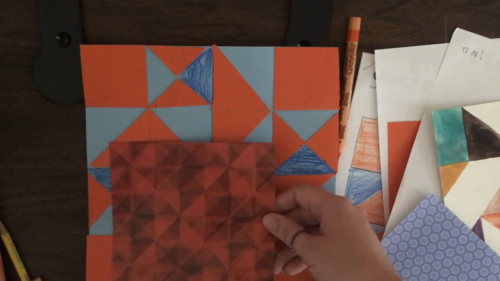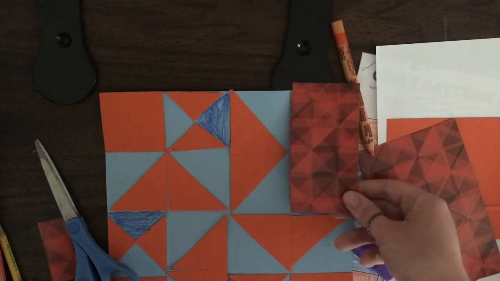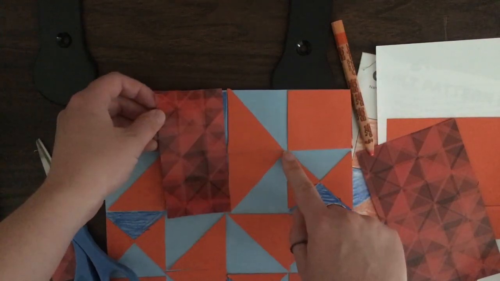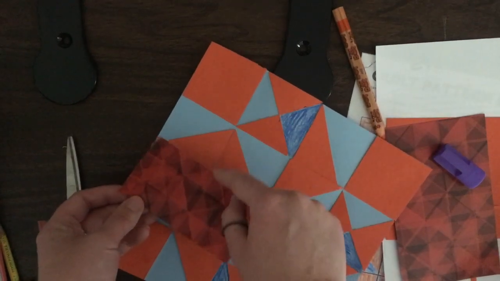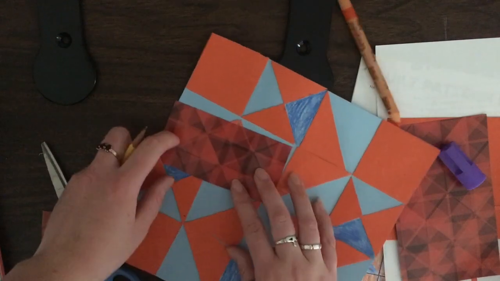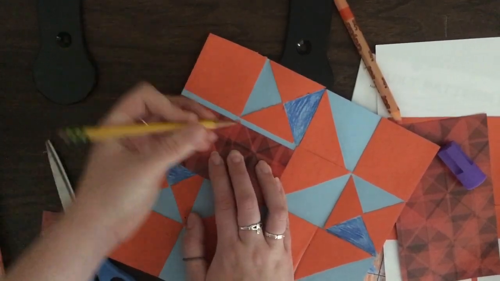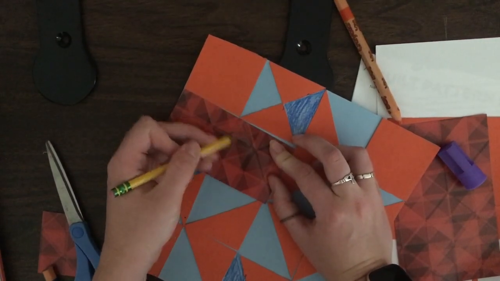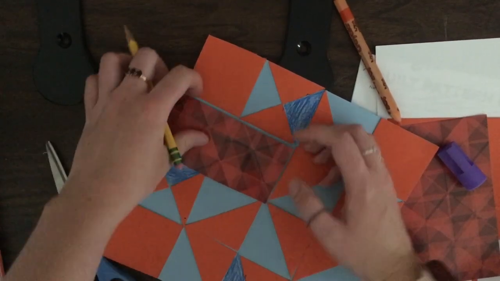Let me show you how that works. Here is my rectangle, and now I know that the middle of my triangle hits in the middle of my rectangle. So what I could do is mark where that would be and then draw a line to that corner. If you have a ruler, this really helps, but I don't have one on me at the moment.